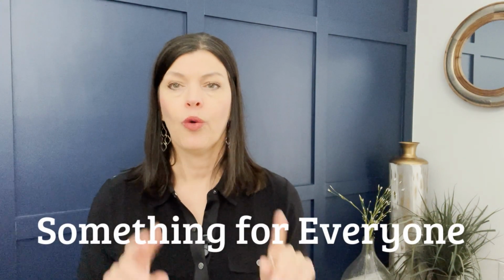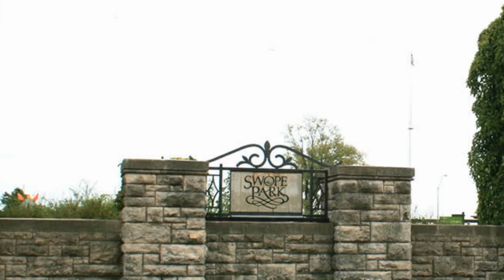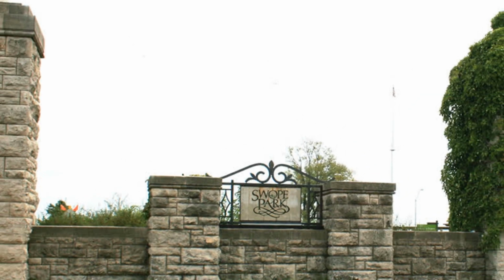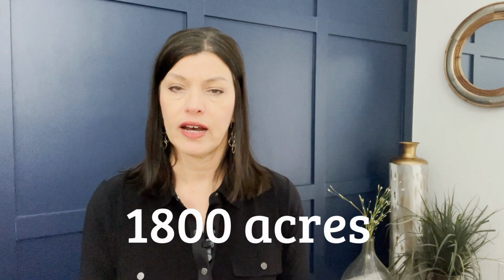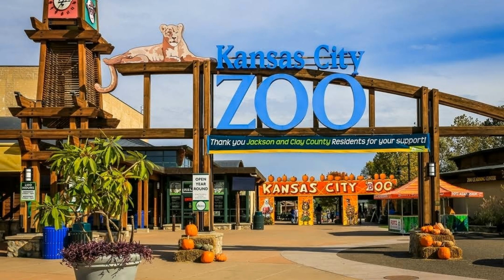One more thing that I want to mention, and those are parks, because Kansas City, Missouri has a couple of the largest parks in the entire metro area. And the first one is Swope Park. Swope Park's been around a long time. It's one of the largest in the country as far as a city park. It has around 1,800 acres of land. It's where you're gonna find the Kansas City Zoo, Starlight Theater. They have golf, they have zip lining, and several acres and acres of land where you can walk and hike and do those kind of things.